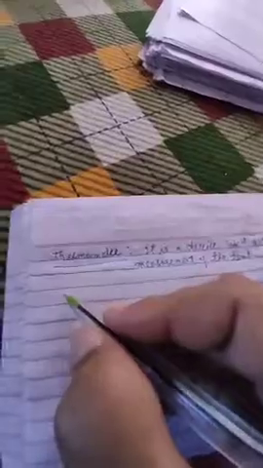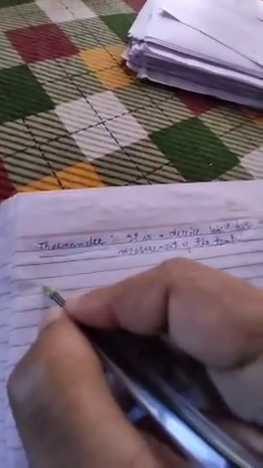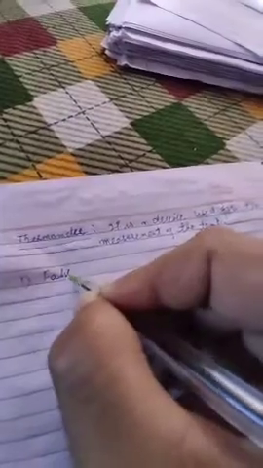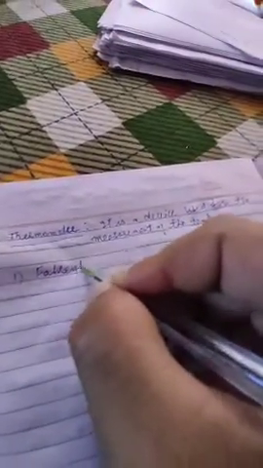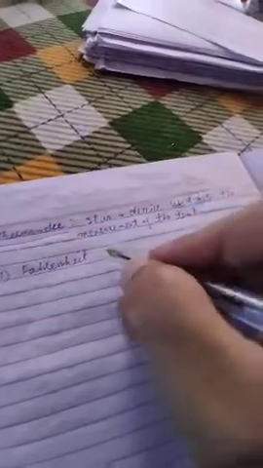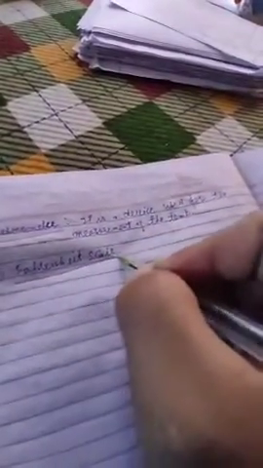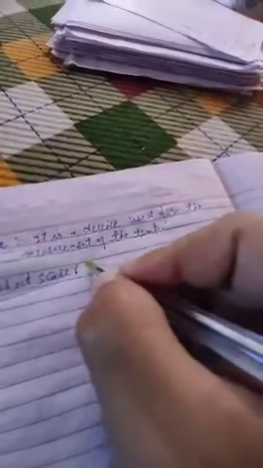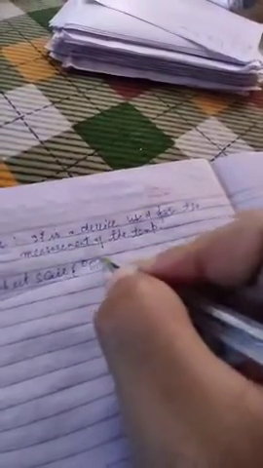The first scale is the Fahrenheit scale. Fahrenheit scale, and it is represented with the symbol degree Fahrenheit.